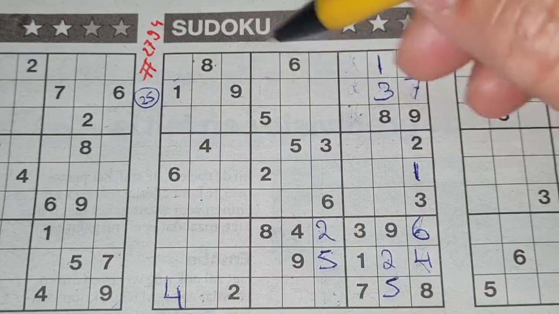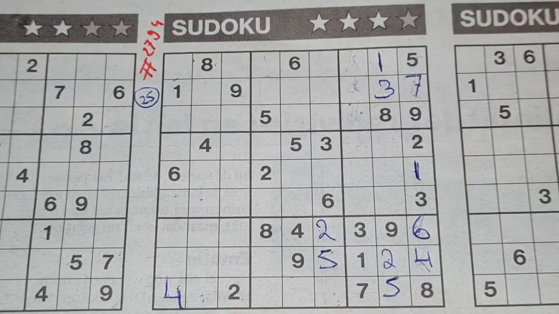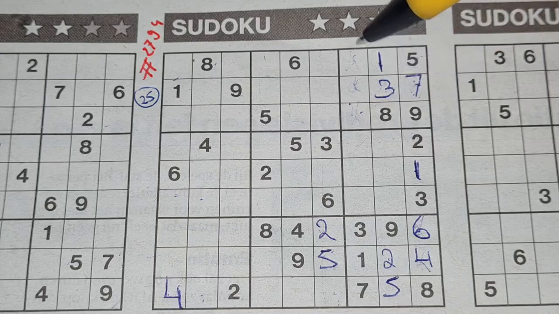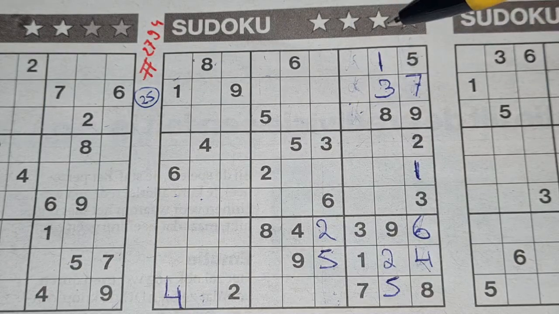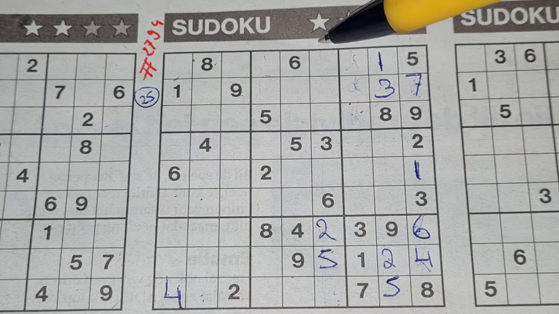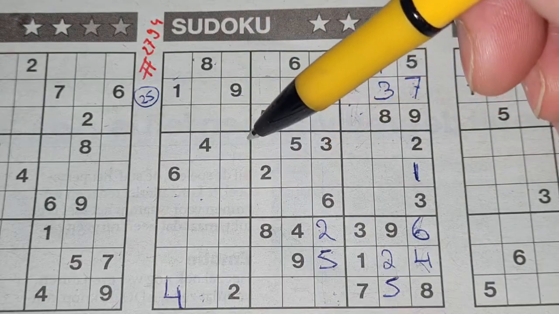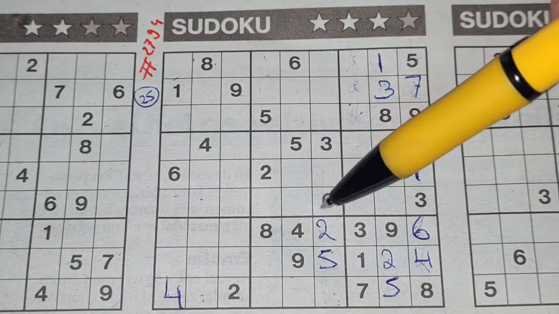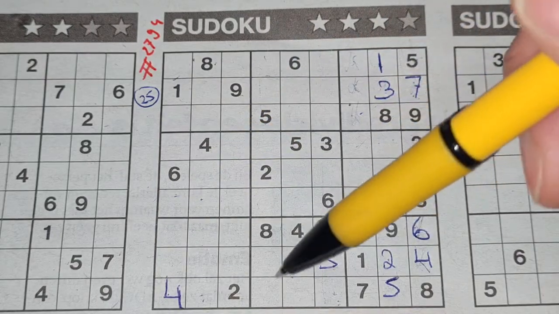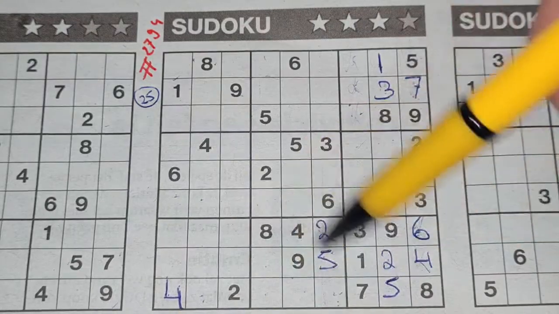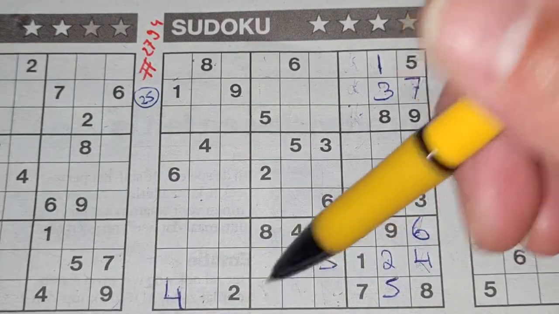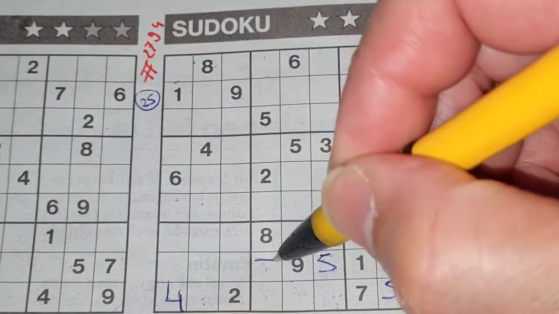Okay. 2, 6, 4. Okay. Four missing numbers in this big square. One of the missing numbers is 7. We see here 7, no 7 in these 3 boxes, so 1 box left for the 7, it should be there.